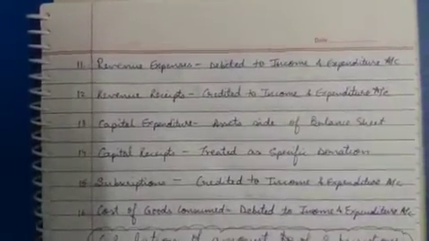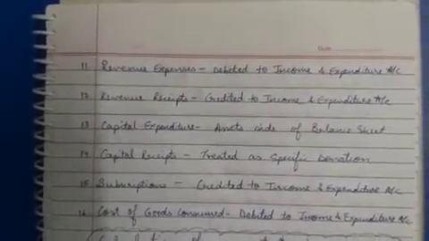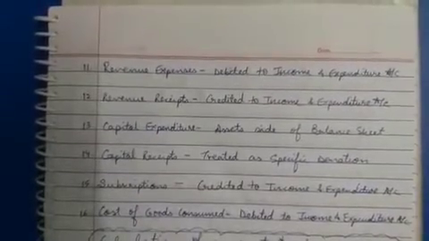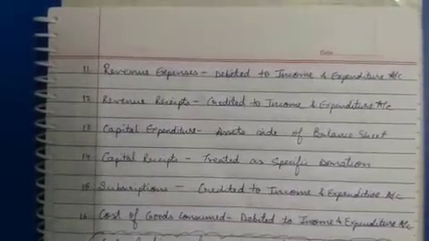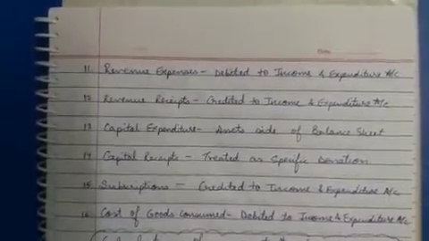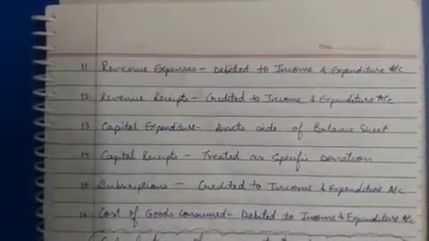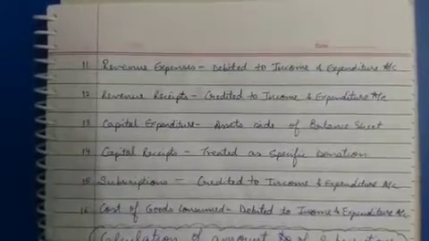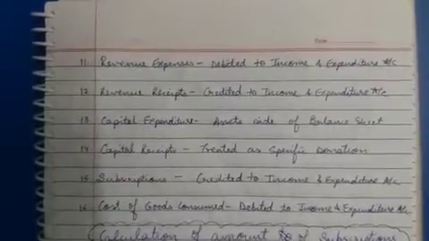Capital expenditure are generally made on the creation of assets of the organization, thus will be shown as asset side of balance sheet. Capital receipts are treated as specific donations as they are received for a specific purpose. Next item is subscriptions. Subscription is the amount of money paid by the member to the organization quite regularly. Since it is a revenue receipt for the organization, it should be credited to income and expenditure account.